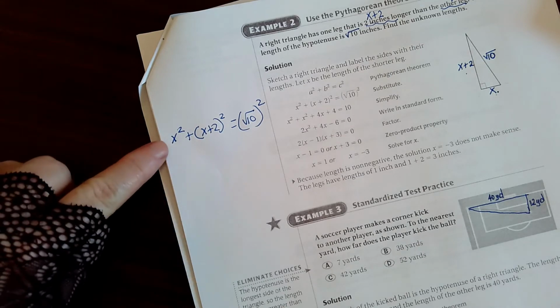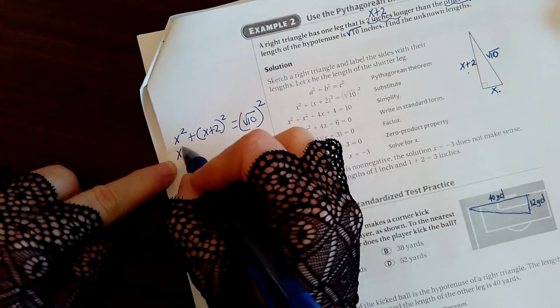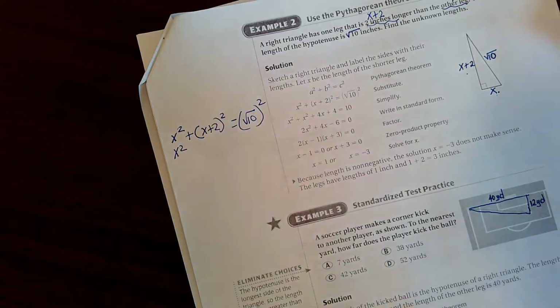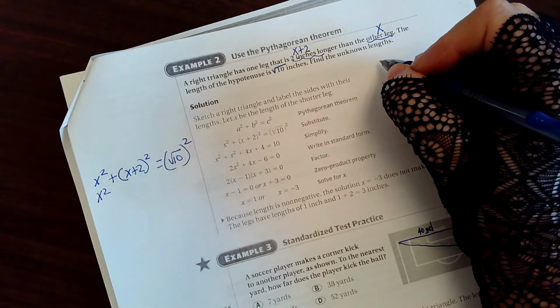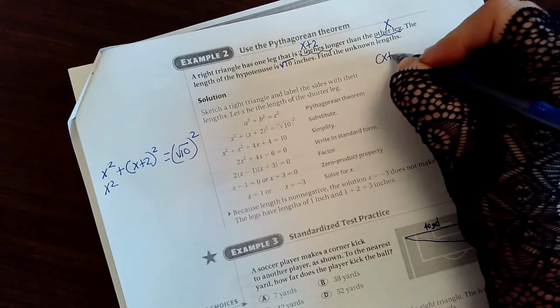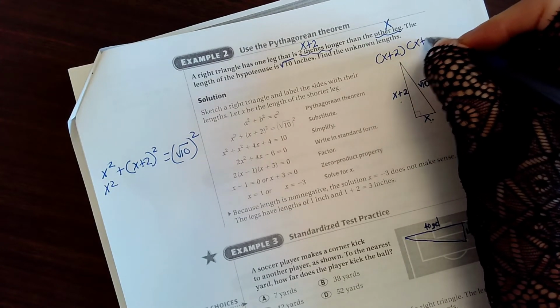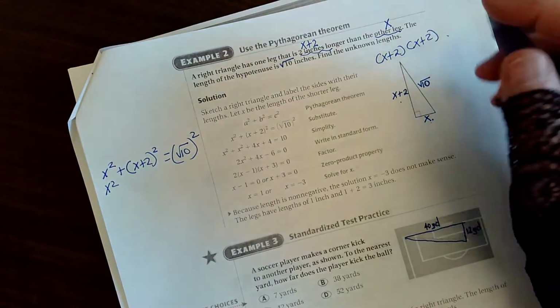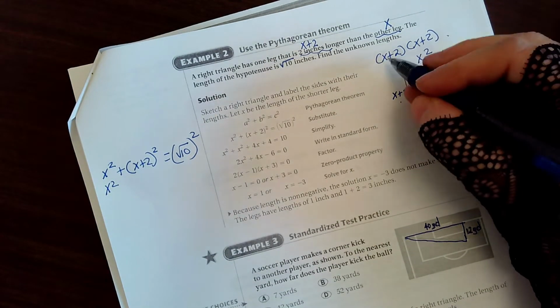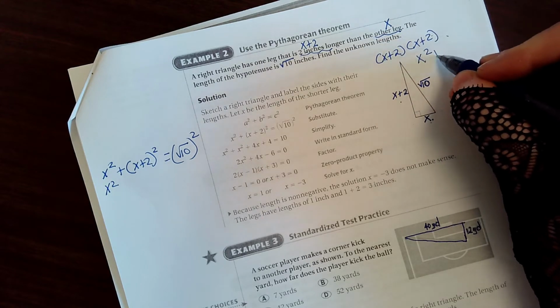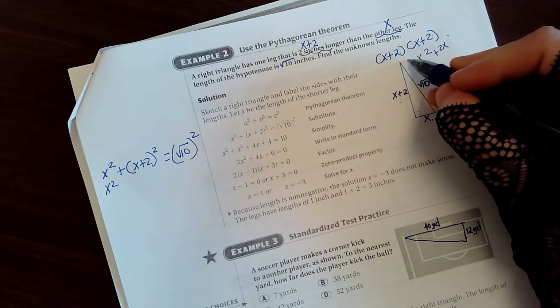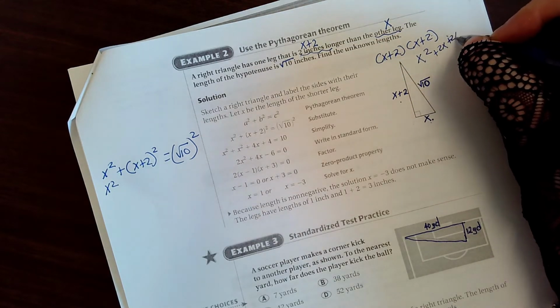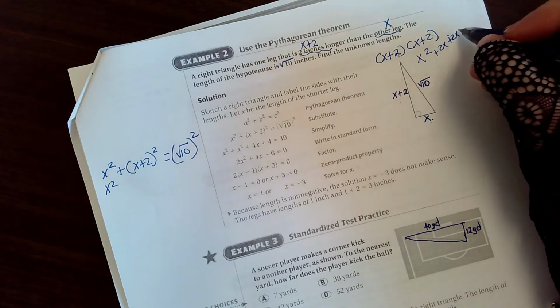All right, so this just stays as it is, x squared. This is FOIL, so this, I'm going to put it over here, is x plus 2, which we've already done, times x plus 2. Foiling this is x squared, outer terms 2x, inside terms 2x, and then last terms 2 times 2 is 4.